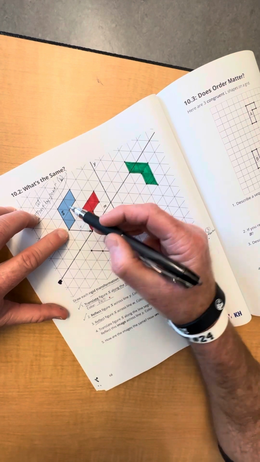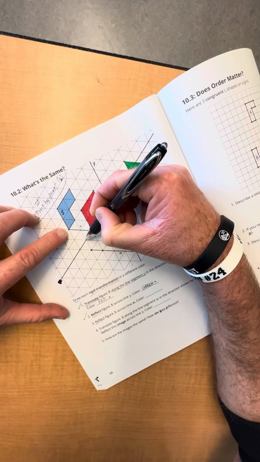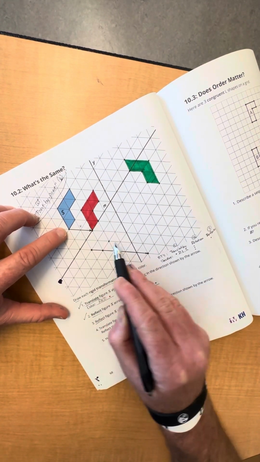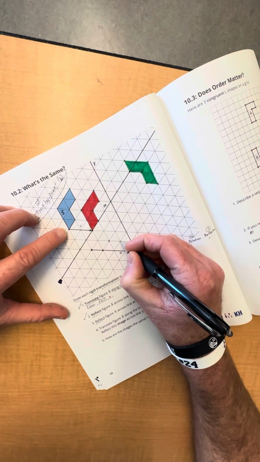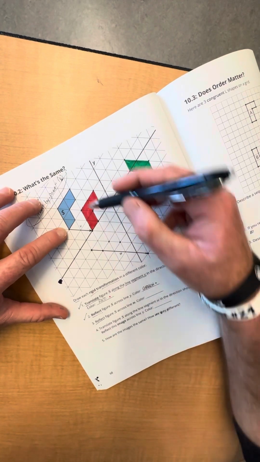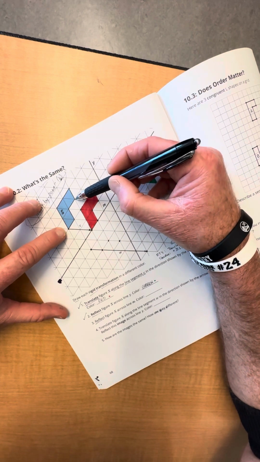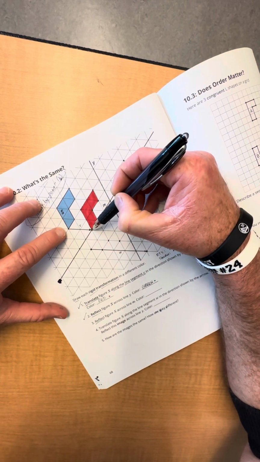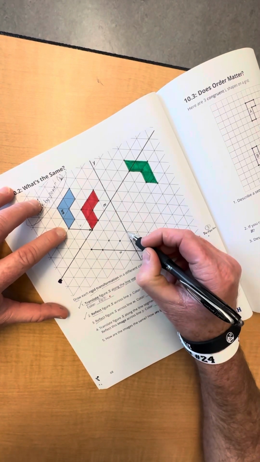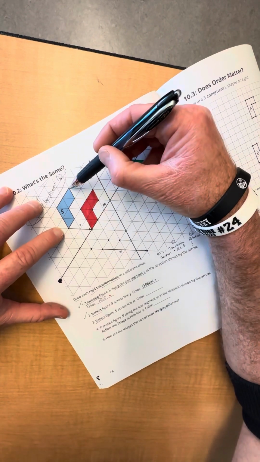So let's go to this one. M is 1, 2, 3 units down. It's a mirror, so I got to go this way. 1, 2, 3. Now let's look at this one. 1, 2, 3. Gotta go 1, 2, 3.